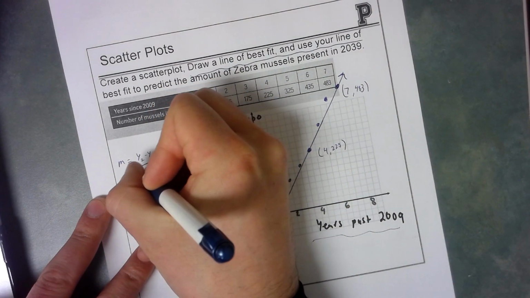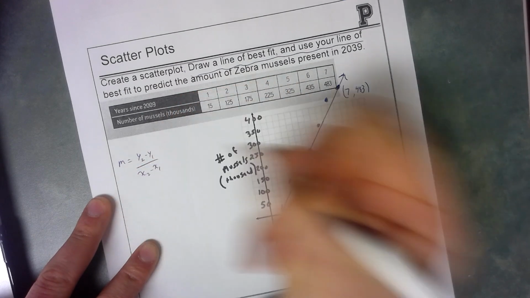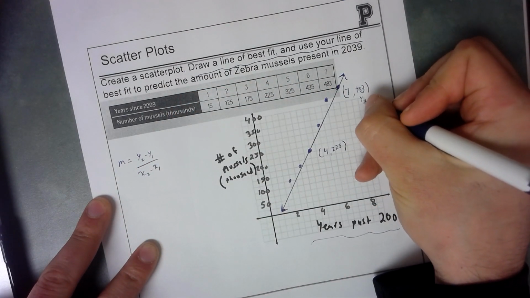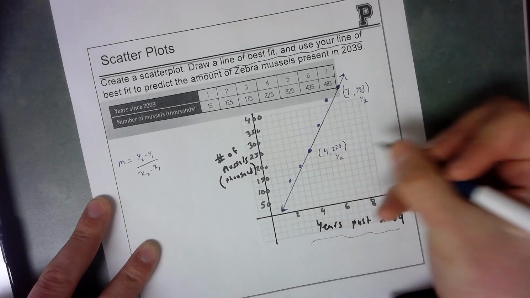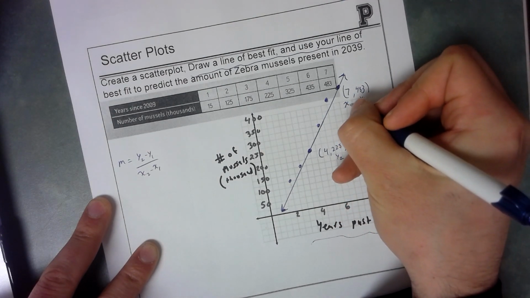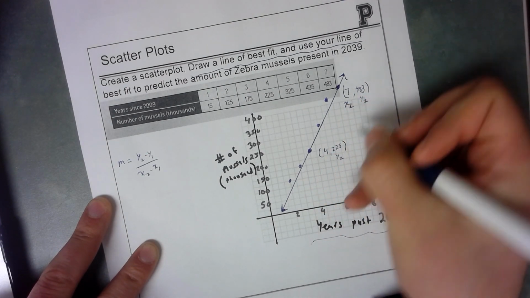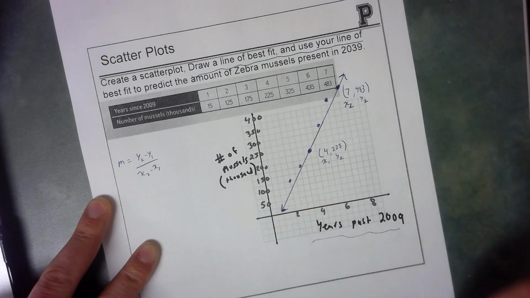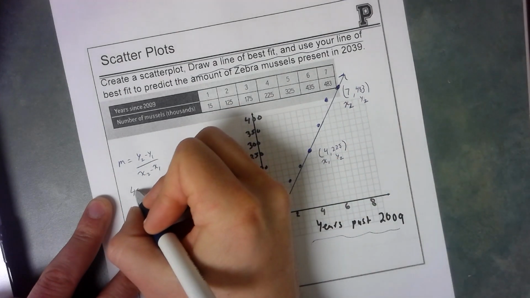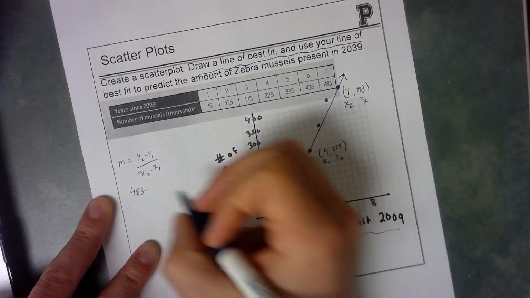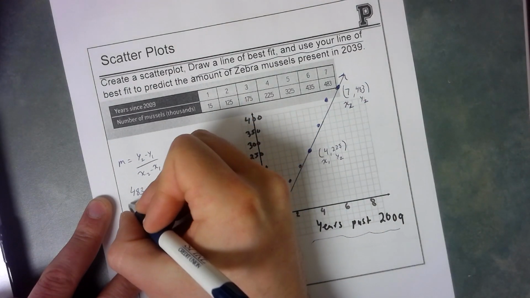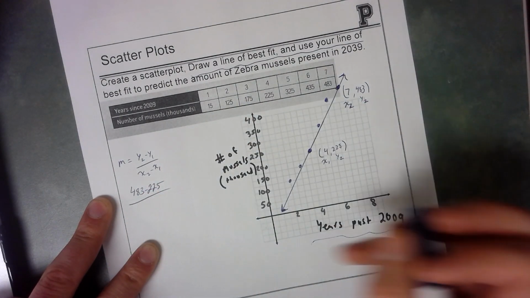Y2 subtract Y1 over X2 subtract X1. So we've got the Y value subtracted by the Y value, X value subtracted by the other X value. So that's 483 minus 225 over 7 minus 4.